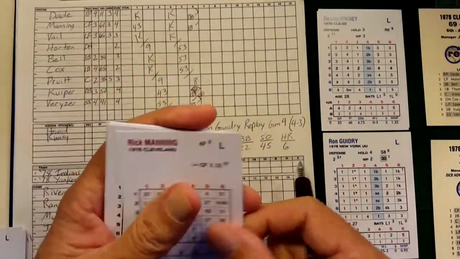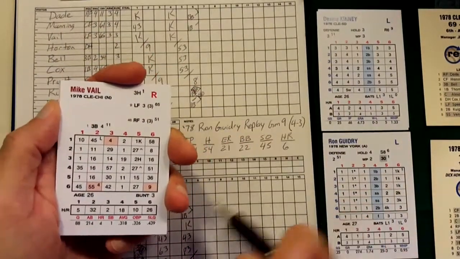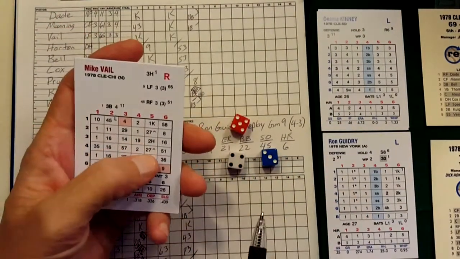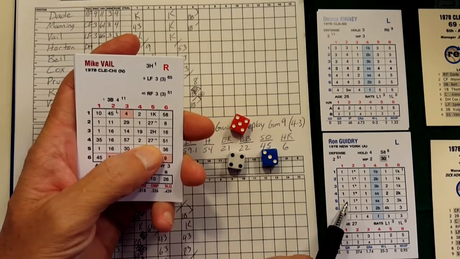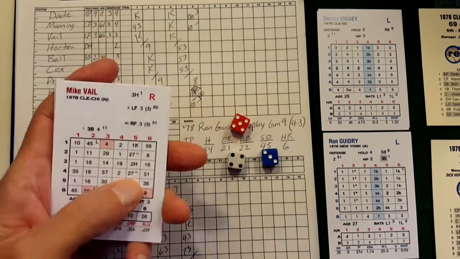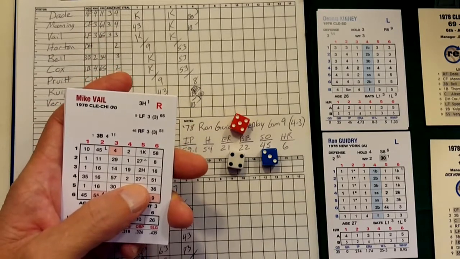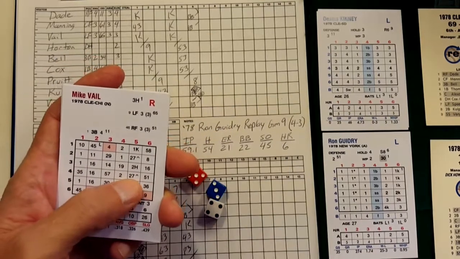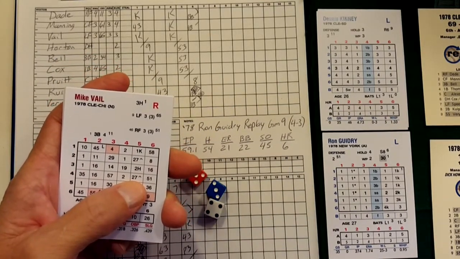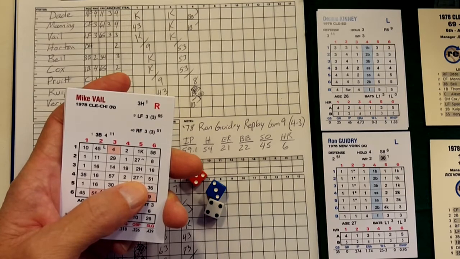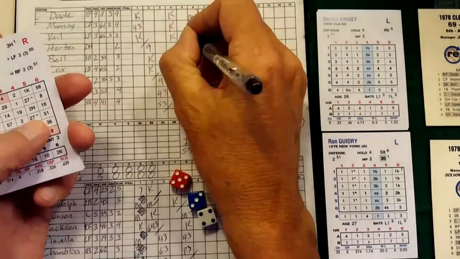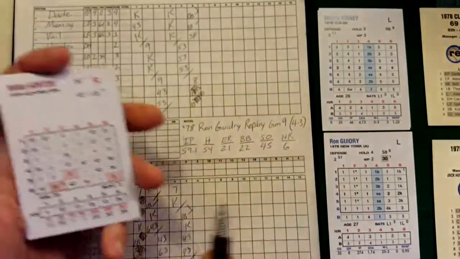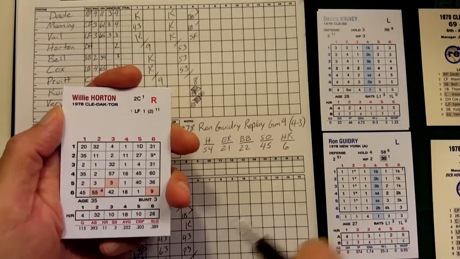And I flipped the card, and I did need to flip it. It's Mike Vail. 5-4 is a 27 and a 5-3. It's 29, column 5. 29, the possible sacrifice fly, because he has the caret symbol. It is a sac fly. Sacrifice fly for Vail, 2 outs, first and second.